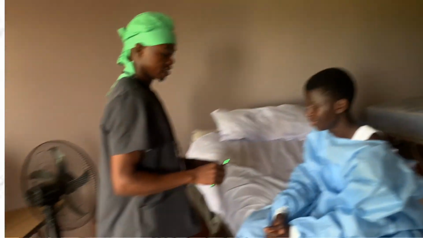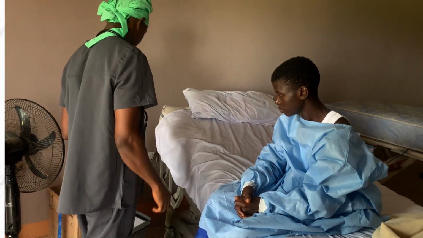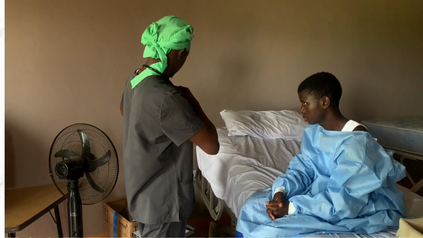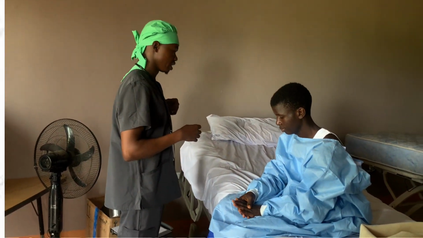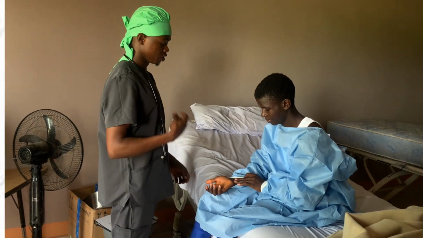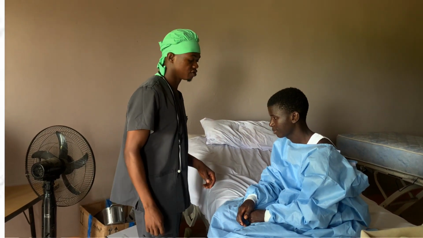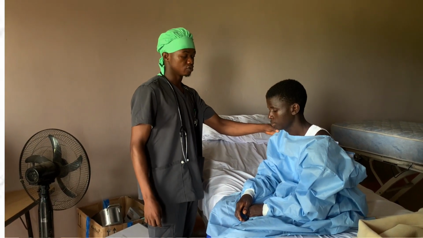Okay, that's a very good one. That shows that the 6 muscles of the eye are active, they are working, and the 3 nerves are also working. That is cranial nerve 3, which we call the oculomotor nerve, cranial nerve 4, the trochlear nerve, and cranial nerve 6, which is the abducens nerve.